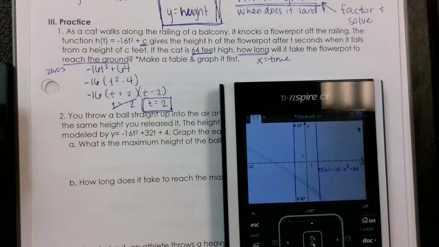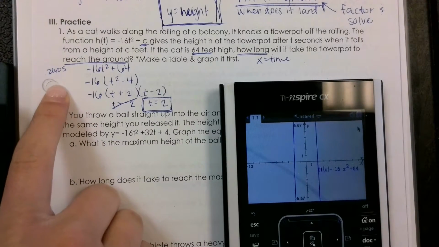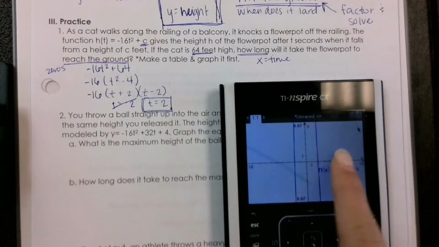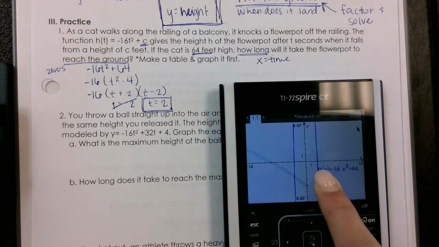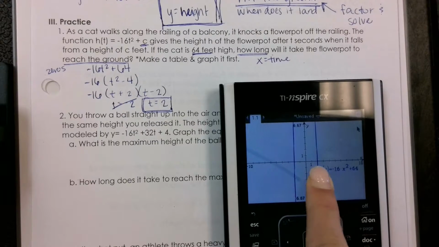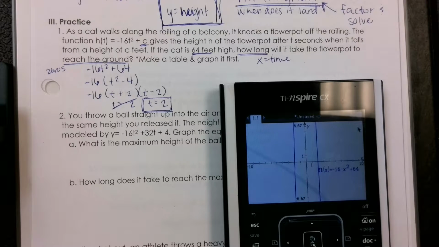We can't see the whole thing, but that's fine, because we wanted to know when it hit the ground, which is asking you for what? Your roots, your zeros, your solutions, your x-intercepts, yeah? Can you point to where those are happening here? We know that it's right there. Do you agree? So we need to find exactly where that happens. For this one, it's really easy, because you can tell that it's at 2. It's not always going to be a nice, pretty number. It may be like 2.067 or something crazy, so you've got to get that exact answer.